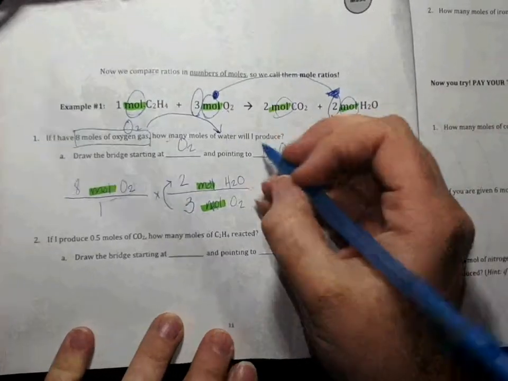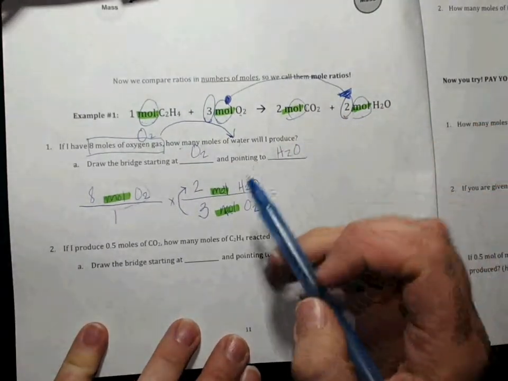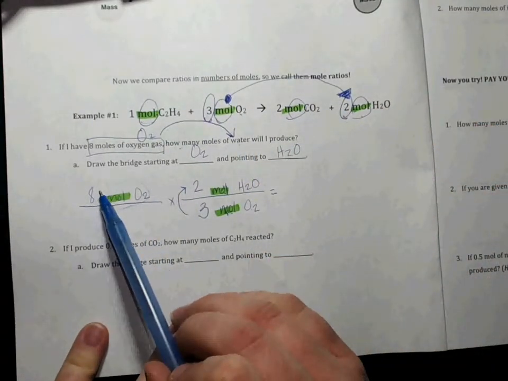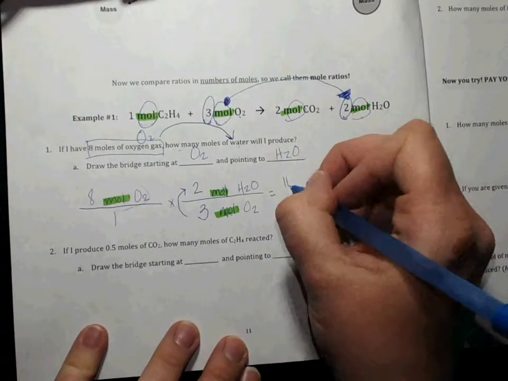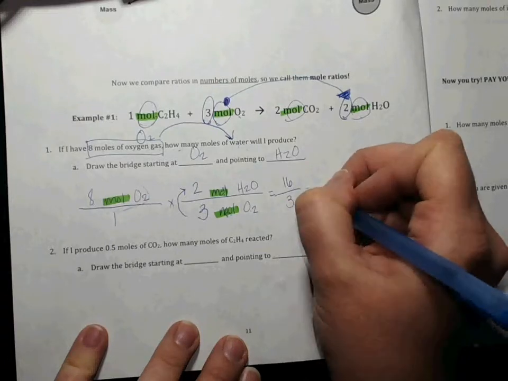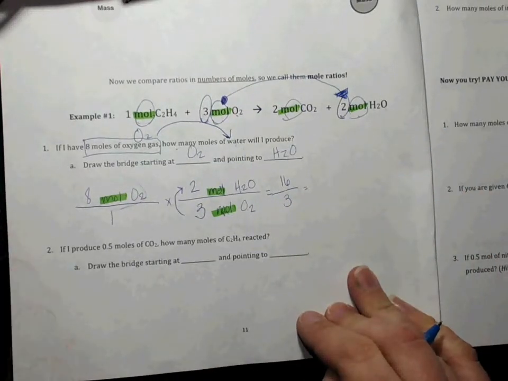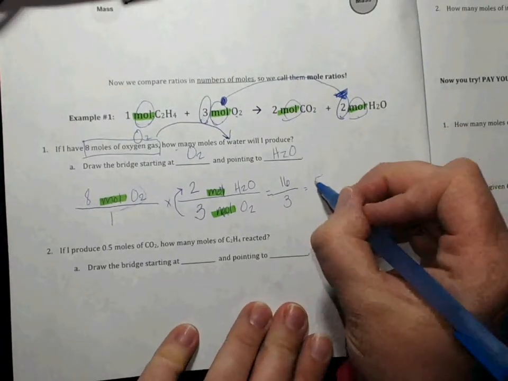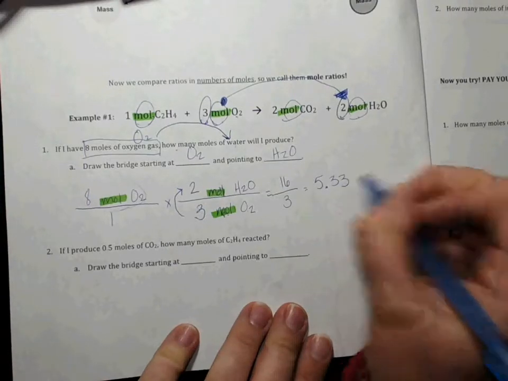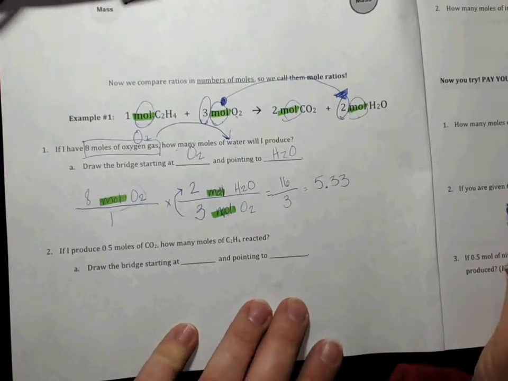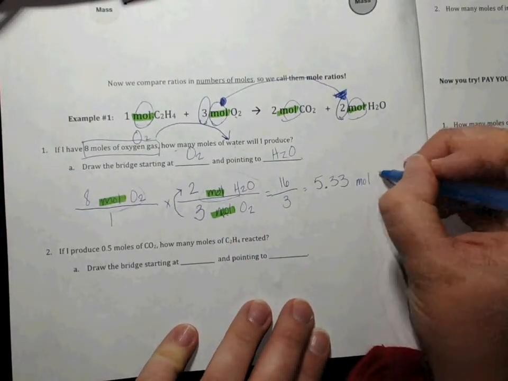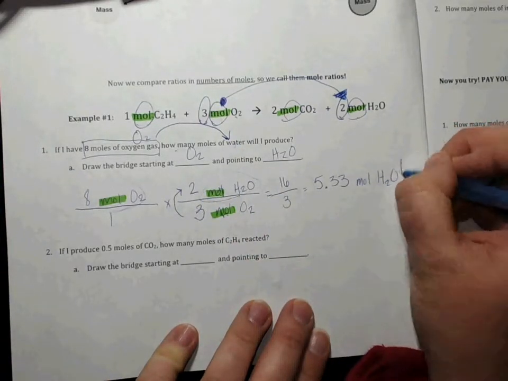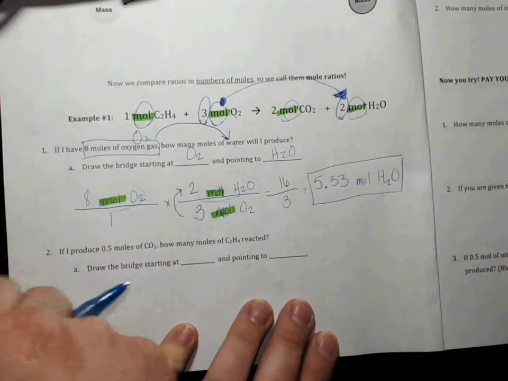From there, we just do the math. Remember to multiply the top, divide by the bottom. So 8 times 2 is 16. 1 times 3 is 3. And 16 over 3 is 5.33. And whatever's on top of your last fraction, that's what units your answer should have. So moles of water is what we're ending with.